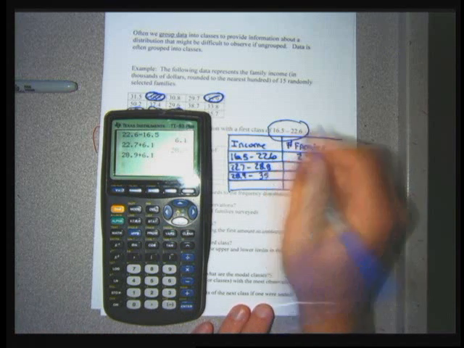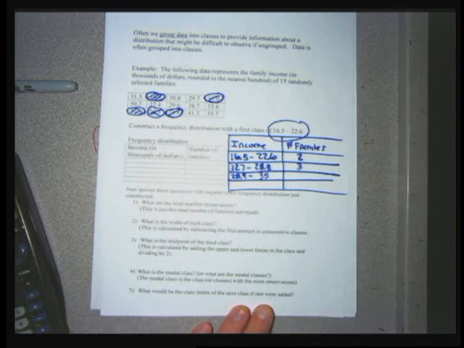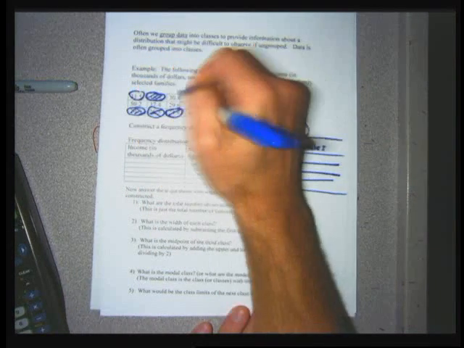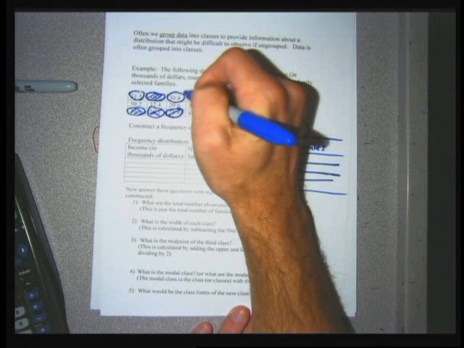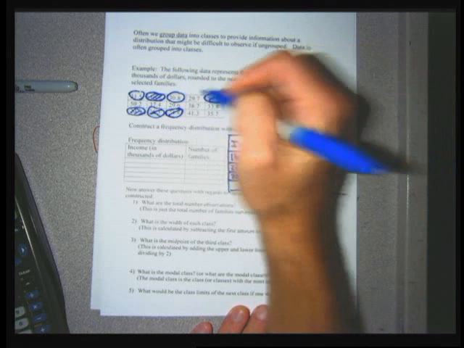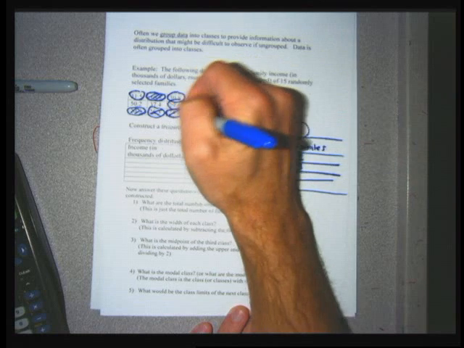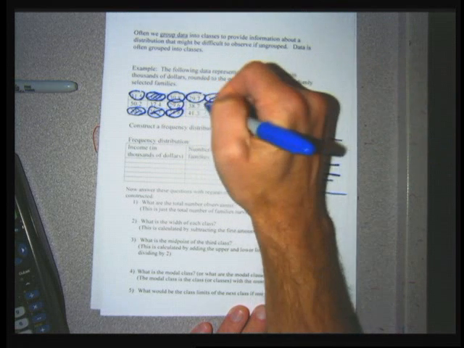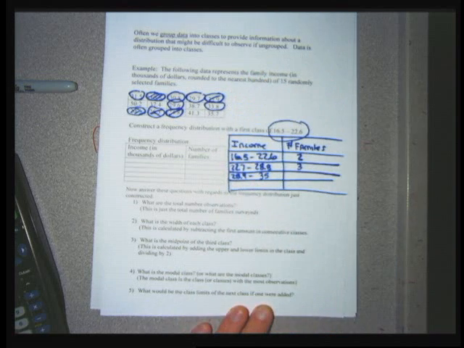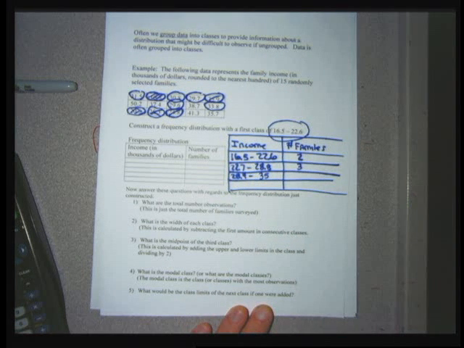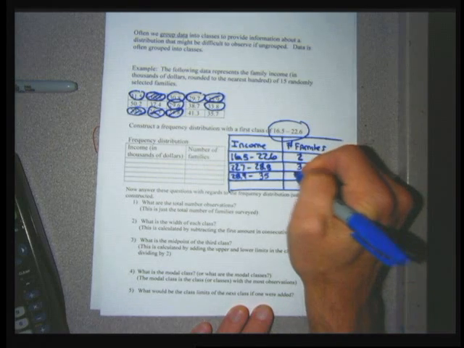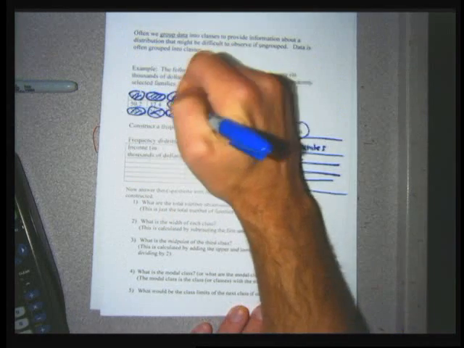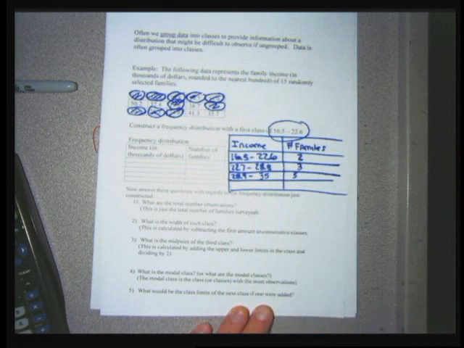I'm going to go through and look for any data between 28.9 and 35. That's in that range. That's between 28.9 and 35. This is between 28.9 and 35. That is, and that is. So I've circled, I think, 1, 2, 3, 4, 5. So I'm going to write 5 families next to that. I'm going to cross out these numbers and make my next bank.